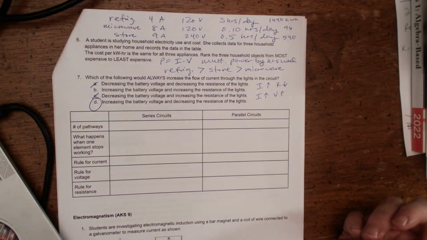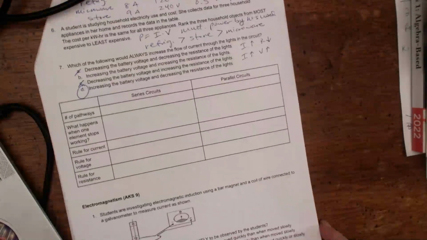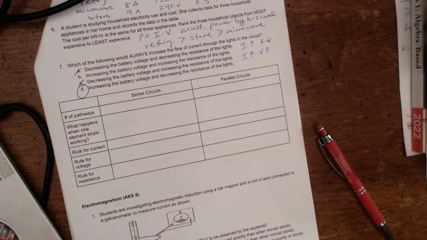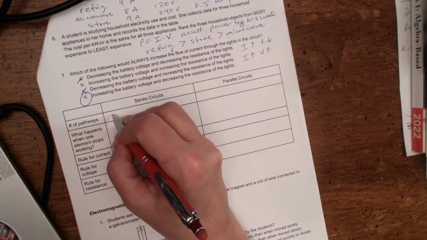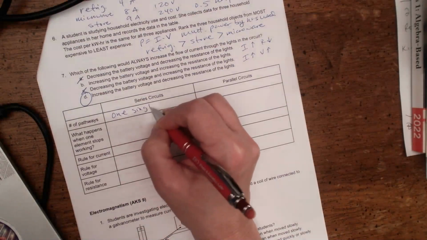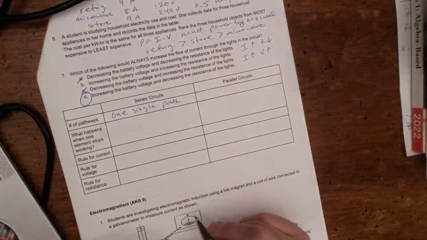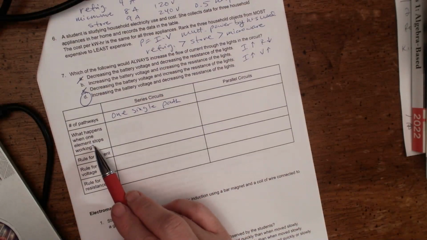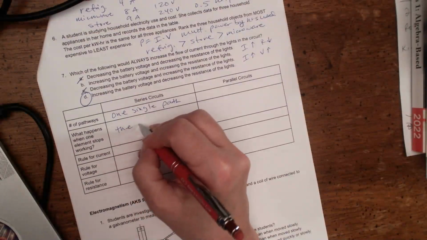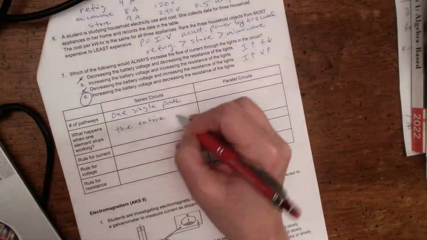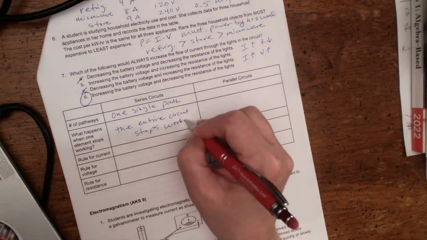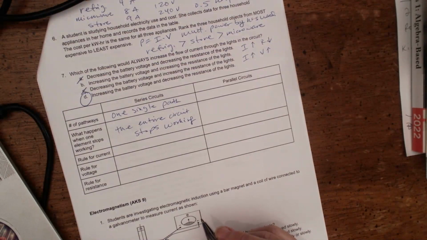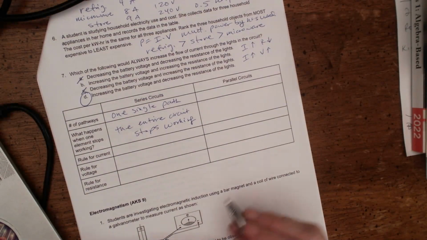Okay. All right, and then the last thing here is just a kind of a summary of the different rules of these two types of circuits, which is a good thing to go through. So with series, number of pathways, remember there's only one single pathway through a series circuit. What happens when one element stops working? The entire circuit stops working. Because again, they're all in one single path. So if one goes down, all of them go down.